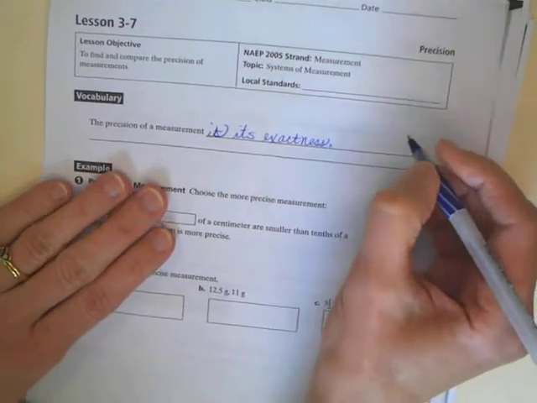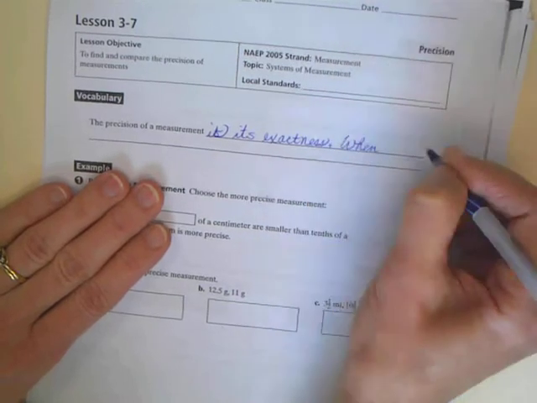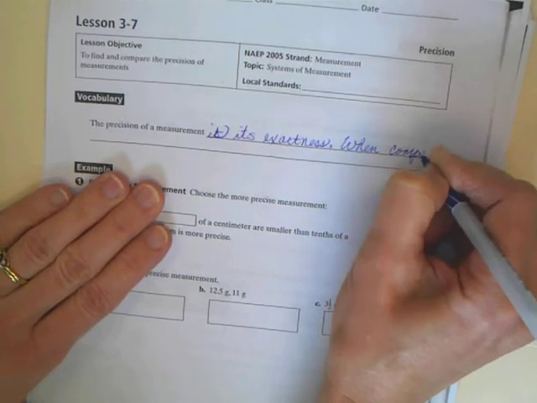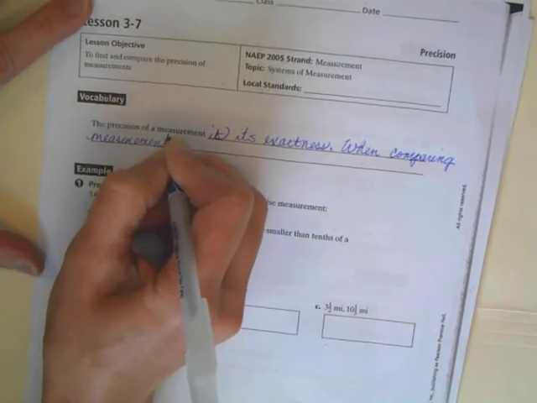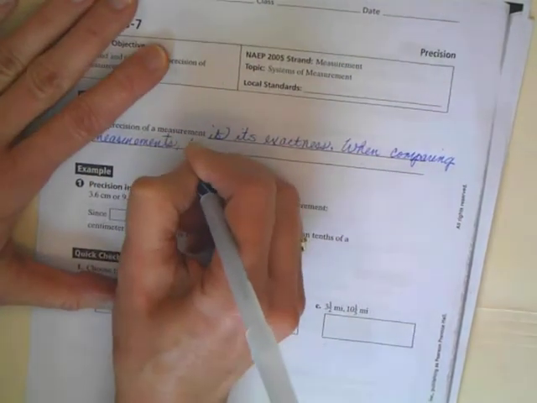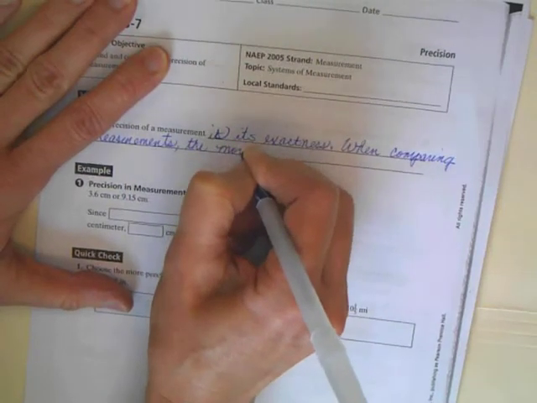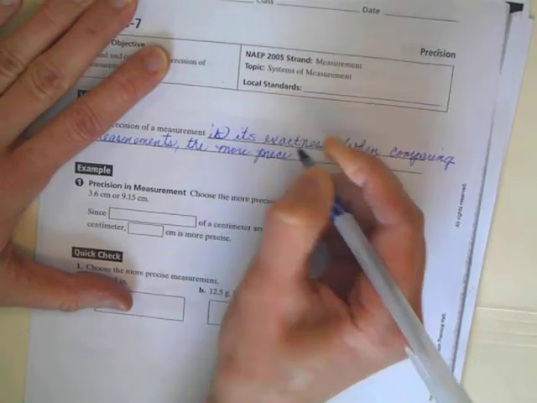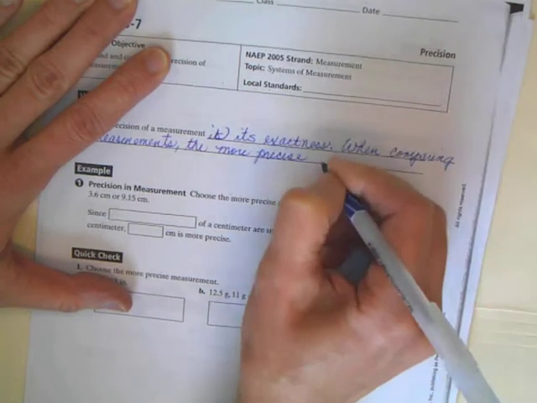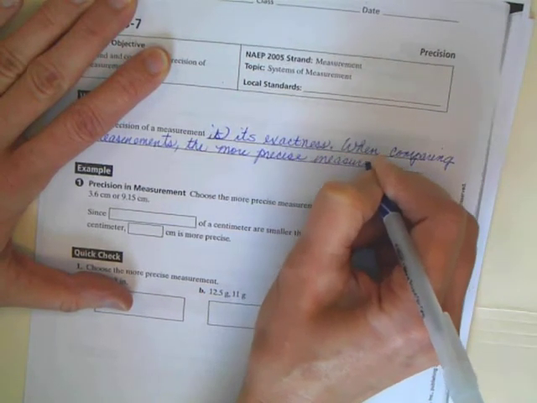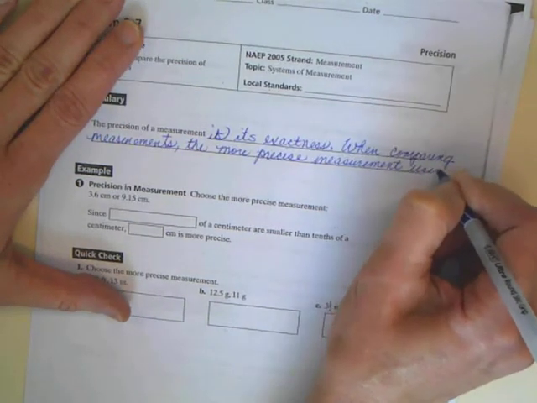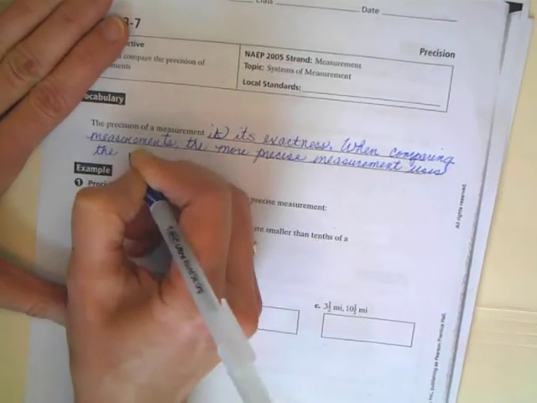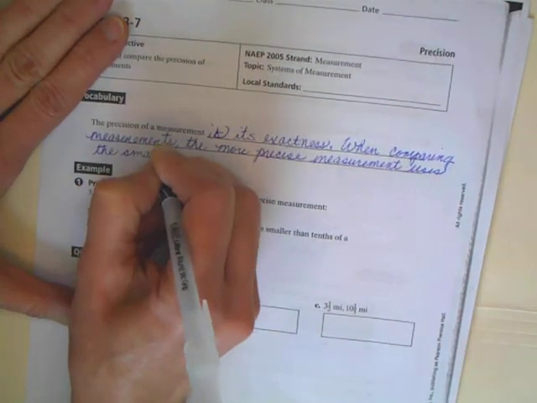Okay, and to that I'm going to add, when comparing measurements, the more precise measurement uses the smaller unit of measure.